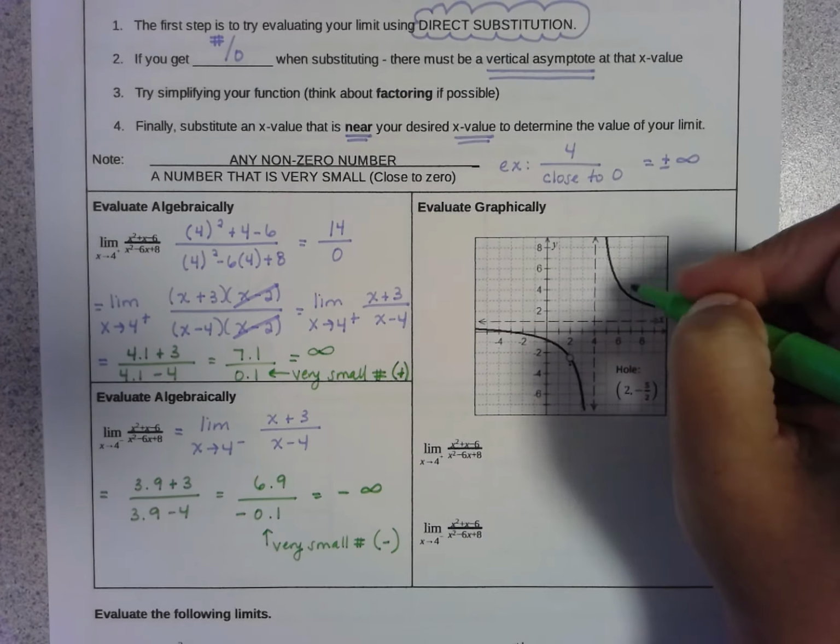The fact that I have a number divided by 0 tells me there must be a vertical asymptote at x equals negative 2, because otherwise I would have gotten something indeterminate, like 0 over 0, if there was going to be a hole.